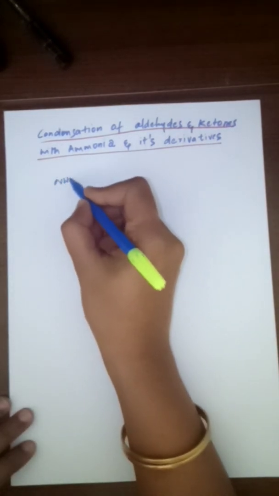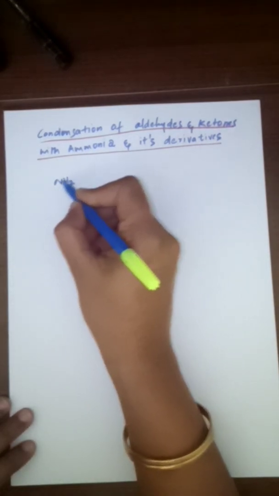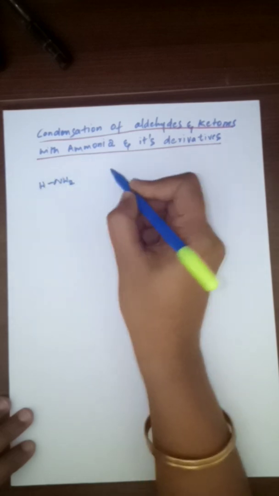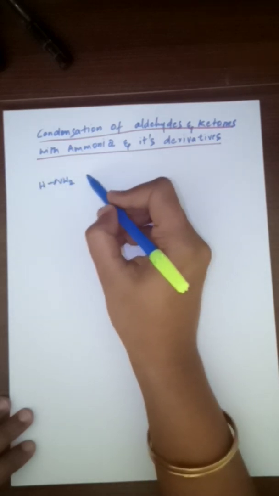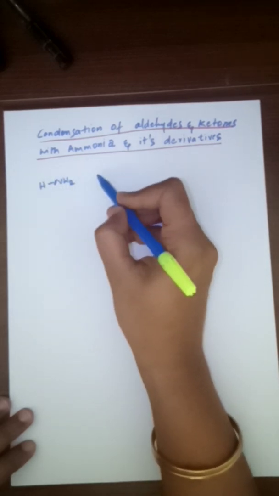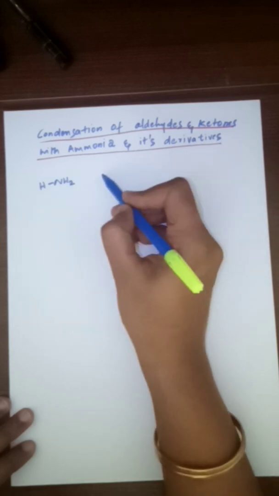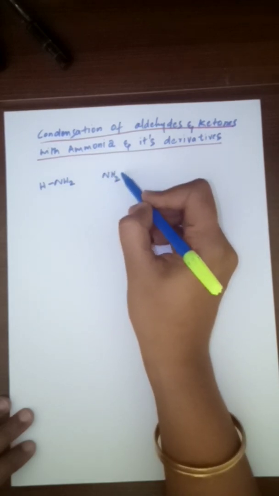Condensation of aldehydes and ketones with ammonia and its derivatives. So ammonia and its derivative. We can write ammonia as NH3. And if you consider its derivative, for example, NH2R.